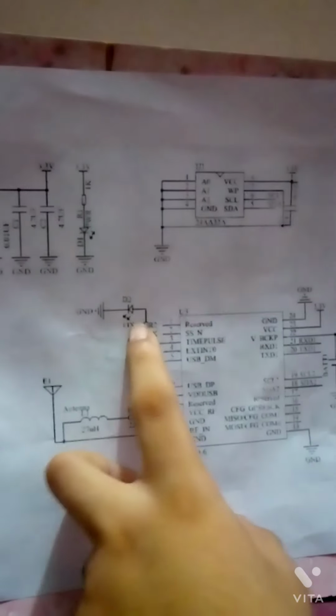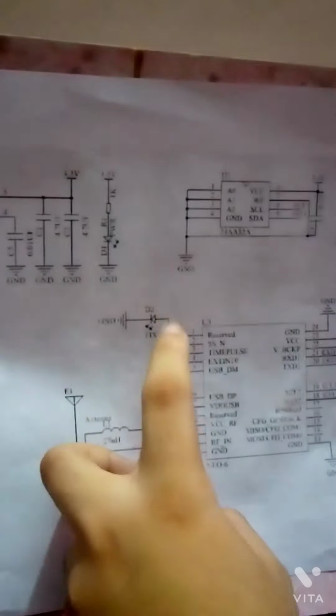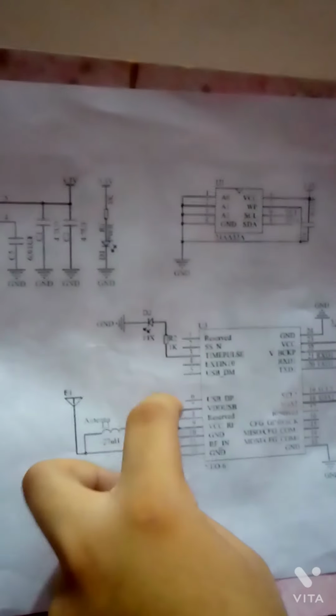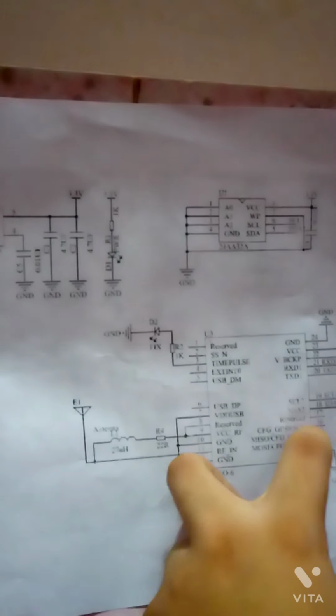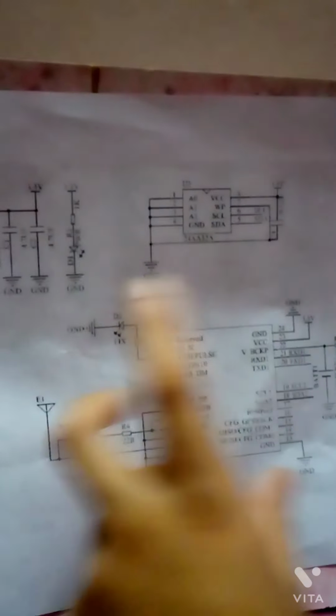So this LED can tell you when you can communicate with Arduino. This LED is built to indicate that the connection is established. And pins number 1, 2, 4, 5, 6, 17, 16, 15, 14, 13 are open, which are not used in this circuit. So these are the 4 pins: ground, 5 volt, and TX to RX for communication with Arduino.